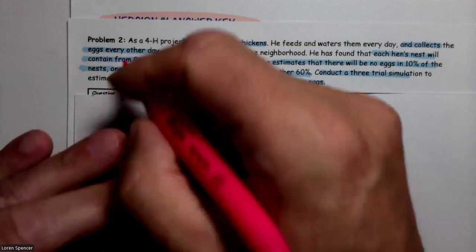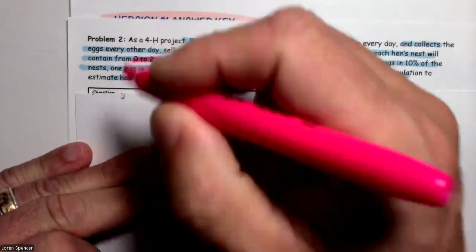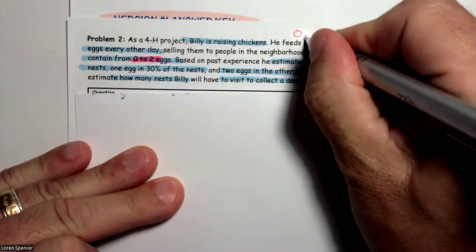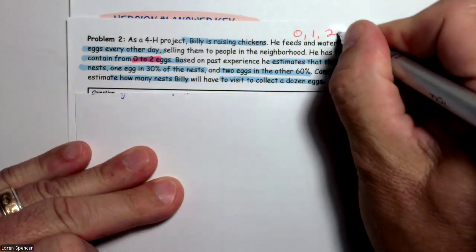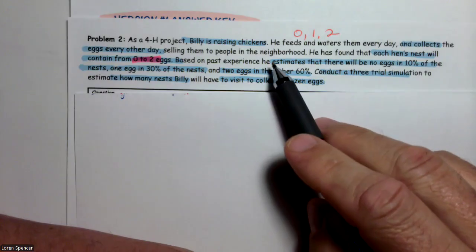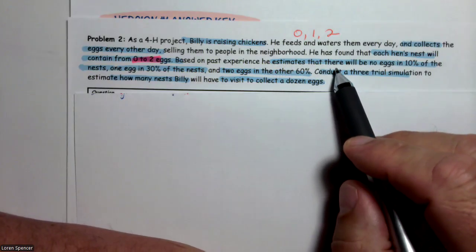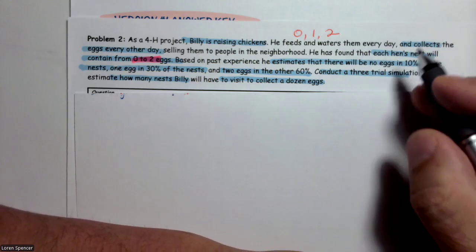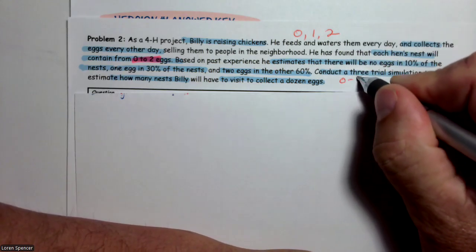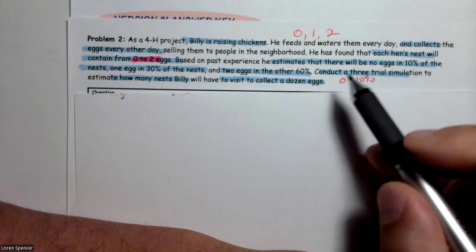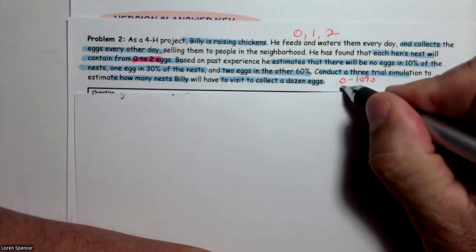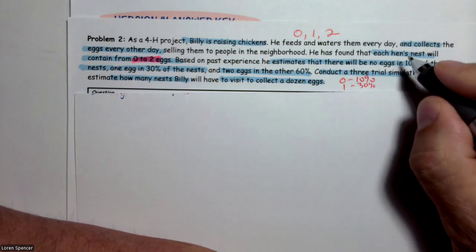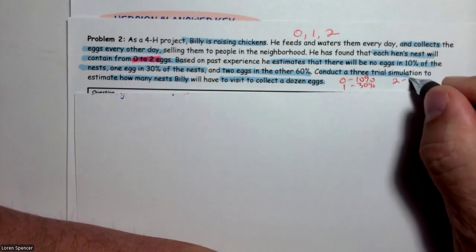This is going to be important because 0 to 2 eggs means it could be 0 eggs, 1 egg, or 2 eggs. We don't know which. Based on past experience, he estimates that there'll be 0 eggs 10% of the time, 1 egg in 30%, and 2 eggs in 60%.